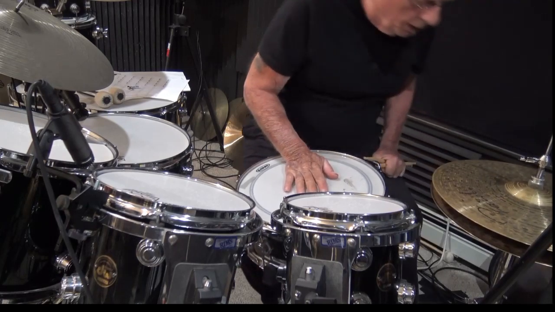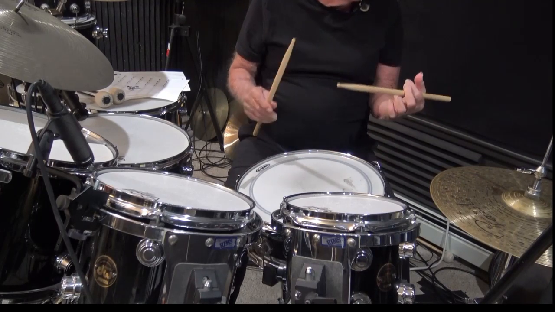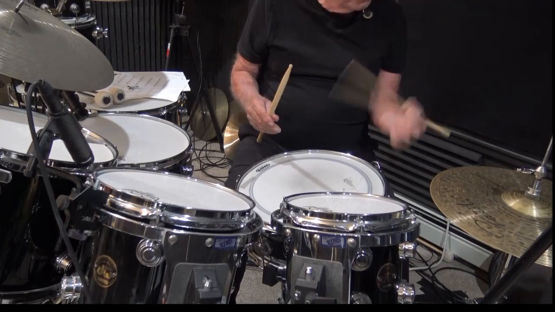So, the way I taught the table of time was on a drum pad and the snare drum, like 1, 2, 3, 4.